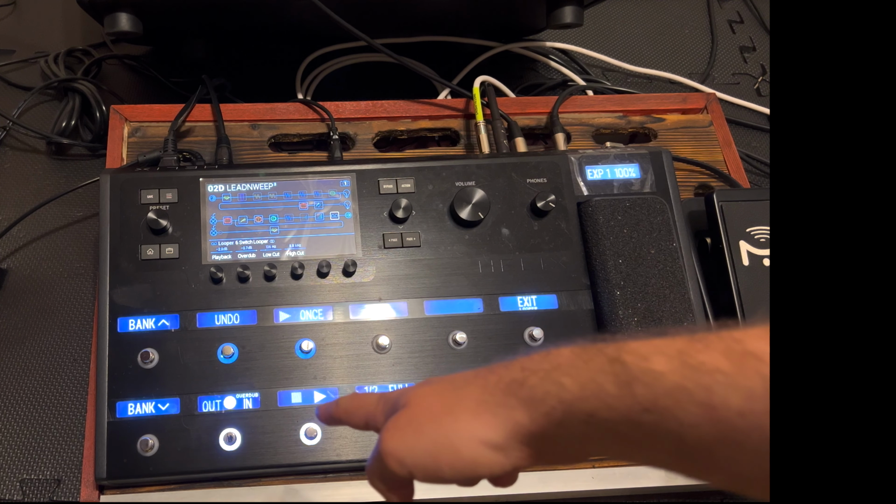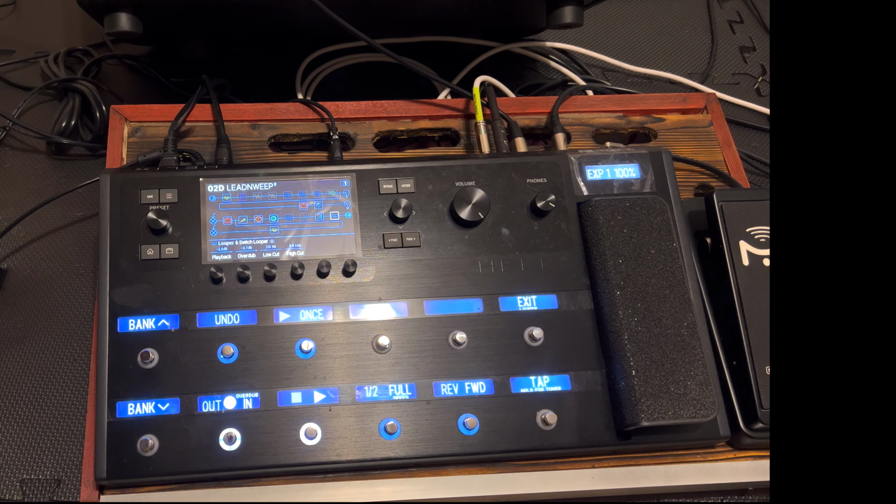And overdubbing. This is overdubbing in. Now all those little sounds are in there, right? Now if I want to make sure I am playing and it's not going to overdub anymore, I can hit the record button again. If I want to add something else, hit the overdub button to make it go in.